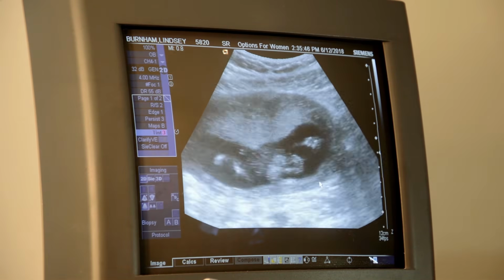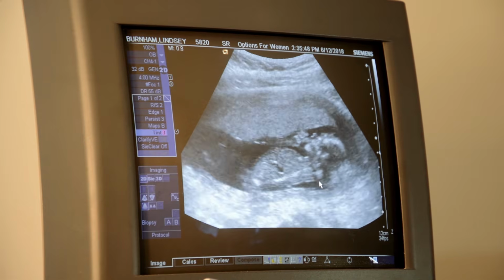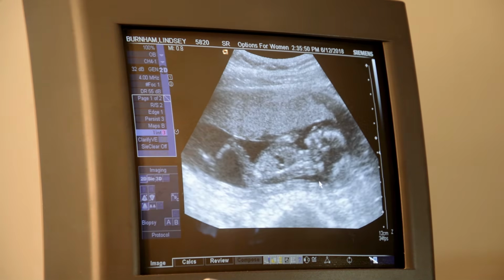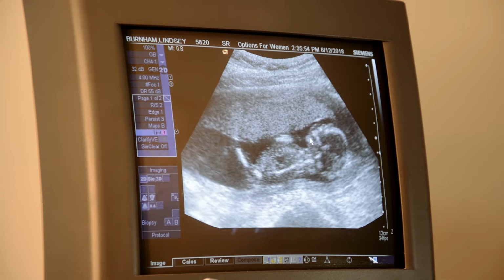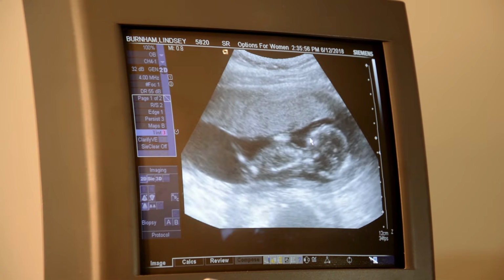Go ahead and talk through the baby. Okay, take your ear. Oh my gosh. Hands going up to the mouth. It looks like he's putting his hand up to his mouth. Oh, that's so cute.